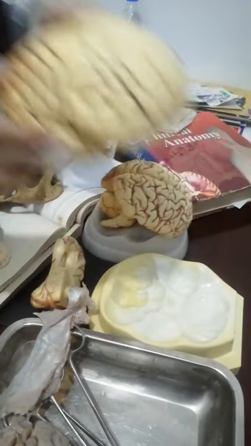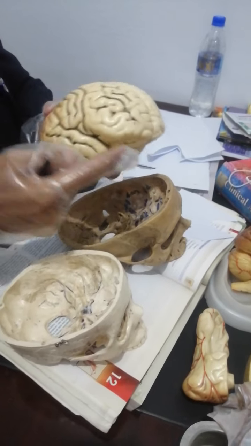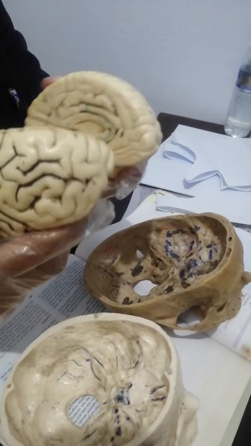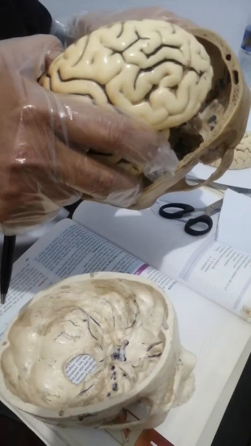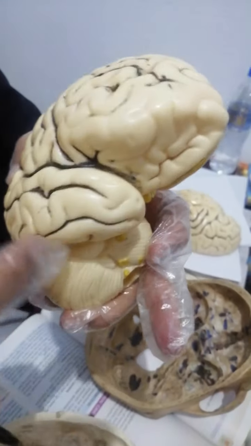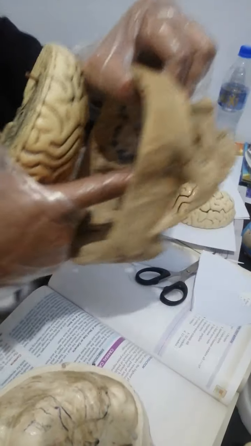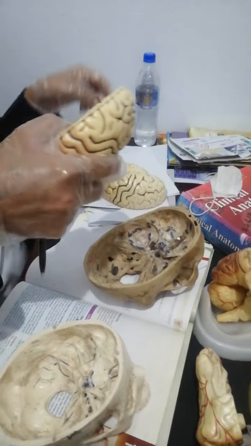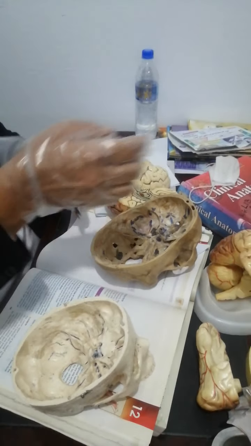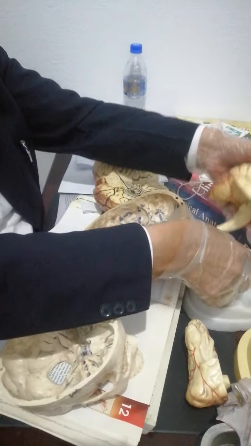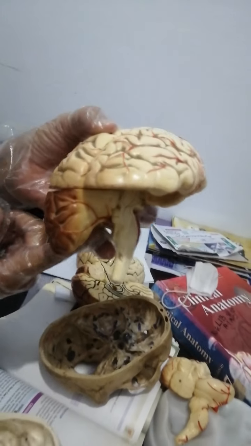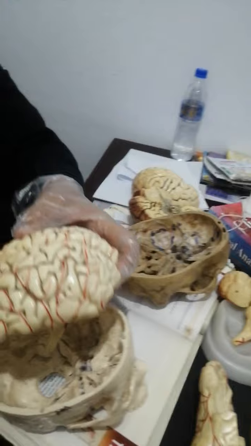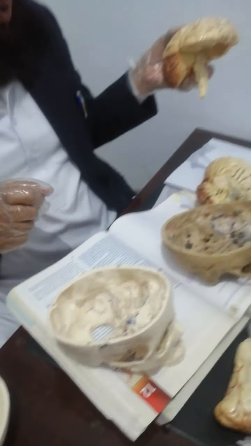And look, this is the frontal lobe. The frontal lobe lies over here on this anterior cranial fossa. And then you can see this temporal lobe. This temporal lobe lies over here in the middle cranial fossa. While this occipital lobe, you see over here, this is concave, and it lies over here in the posterior cranial fossa.